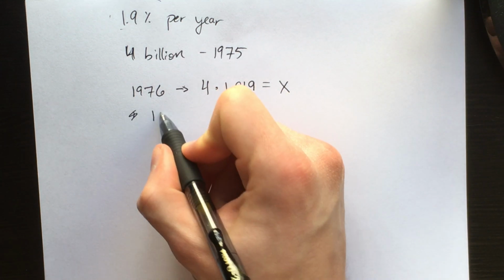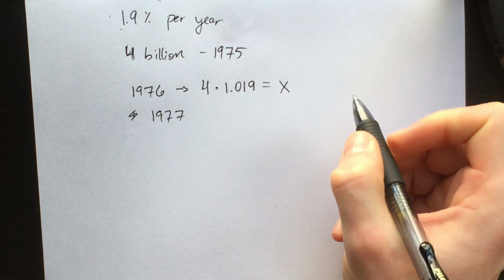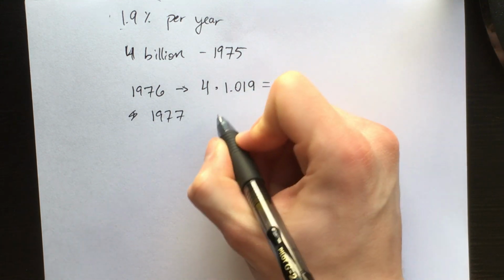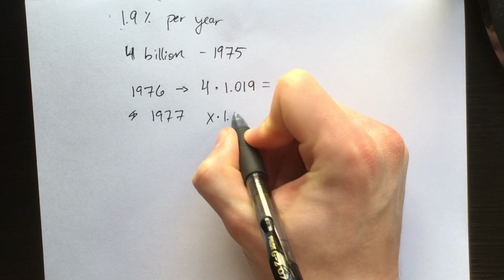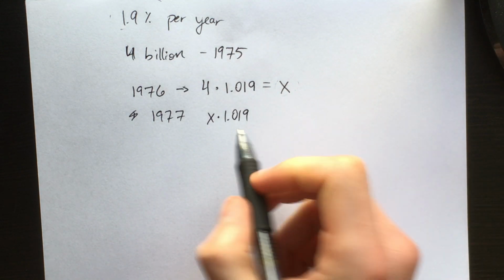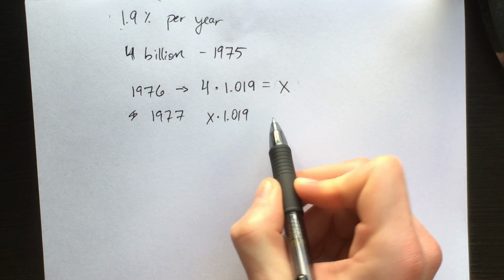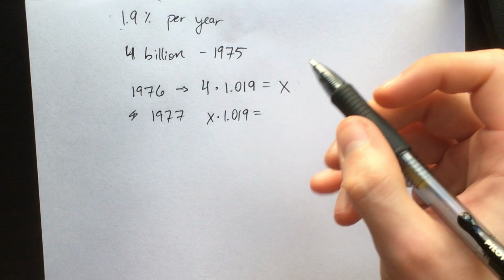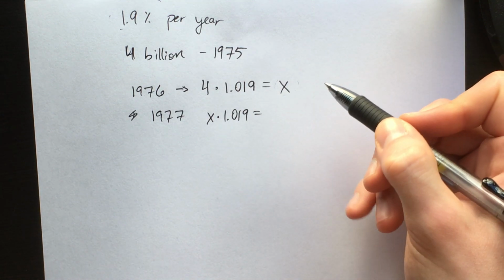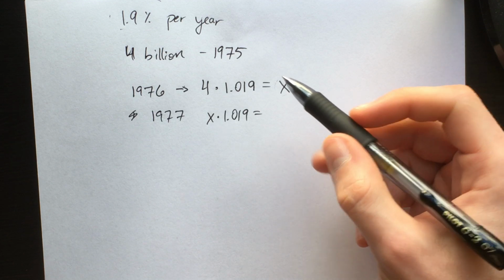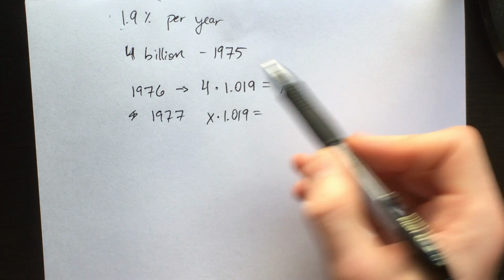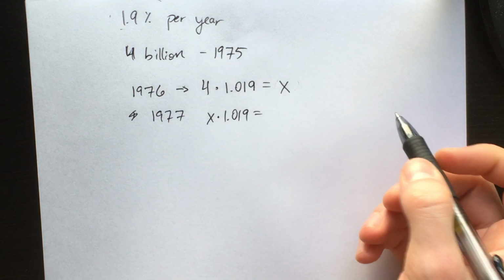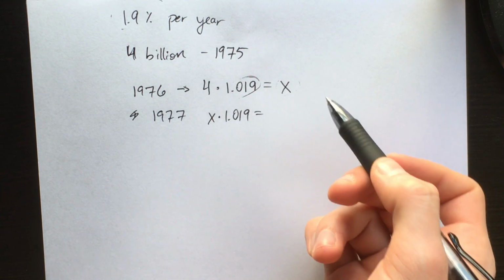Now, if you wanted to get the population in 1977, you would take whatever you got for X and again multiply that by 1.019. Again, this is 100% plus the 1.9% growth, and that gives you some number. So for every year since 1975 that we want to find the population, we just keep multiplying by this number.